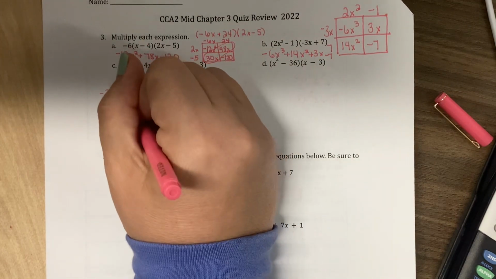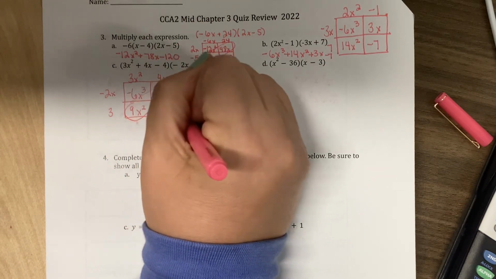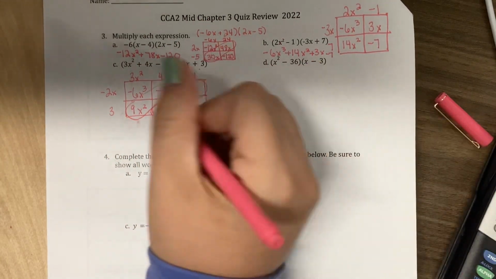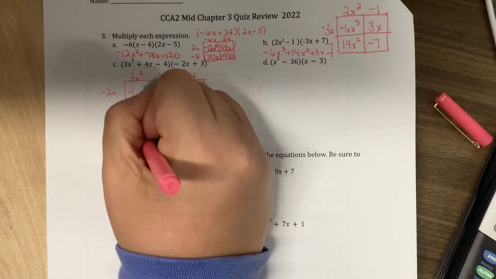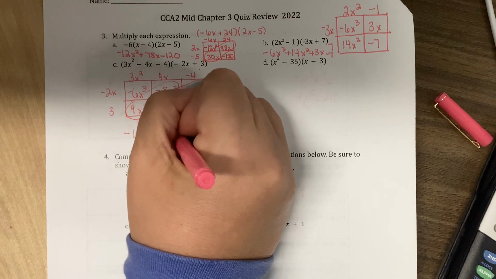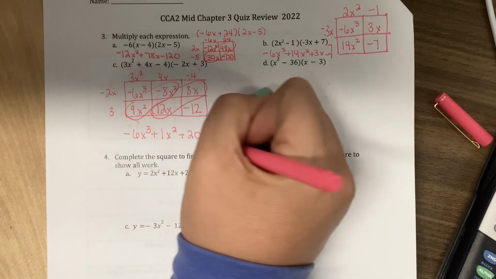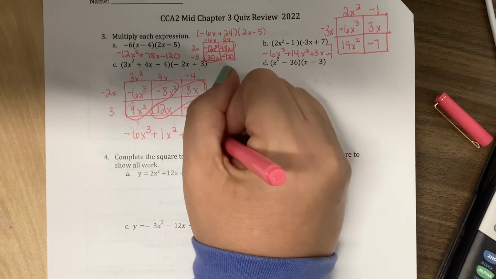We do have some terms we can reduce, so we've got these x squareds we can reduce, and we have these x's that we can reduce, bringing our answer to 6x cubed plus 1x squared plus 20x minus 12.